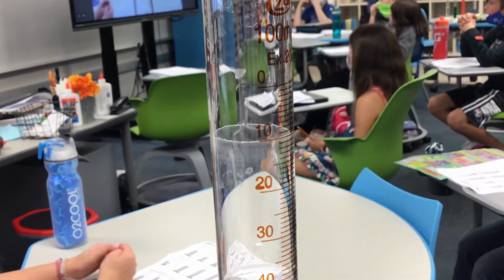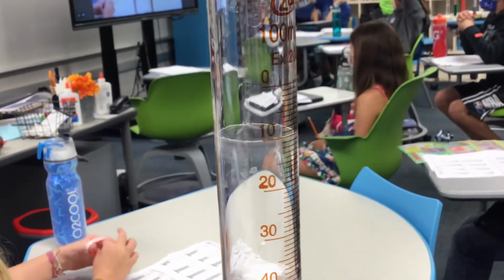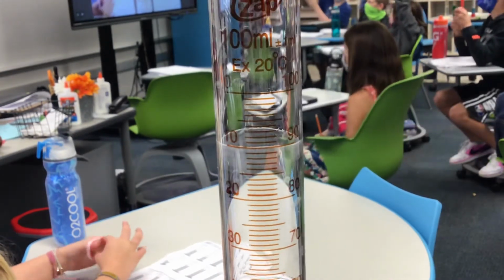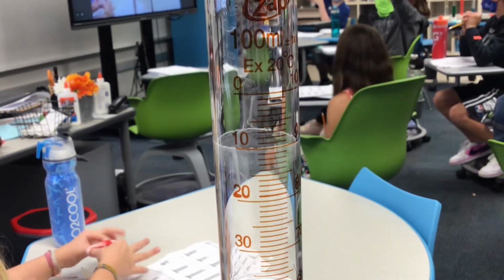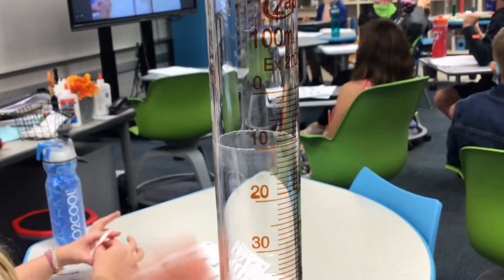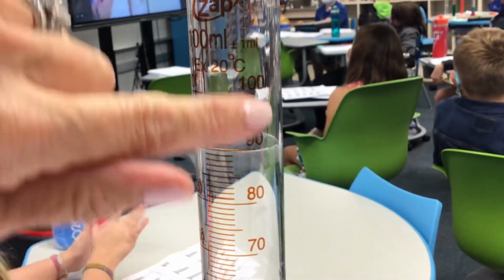Caden R., what do you notice? The other side, the other numbers are red, and the other ones on the right. Okay, there's numbers on the left and numbers on the right. What do you notice about them? Caden? The 0, 10, 20, 30. Right, these are increasing. They're going up as you go down. These are going up as we go up.